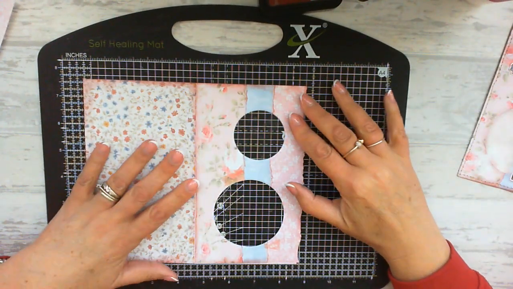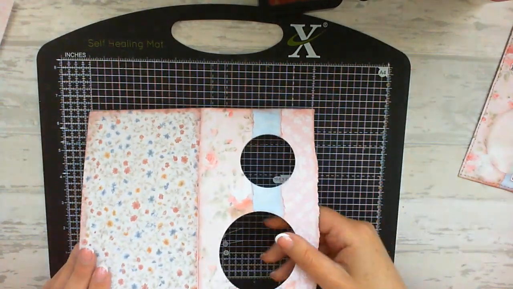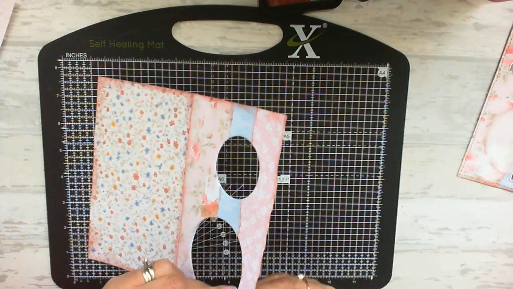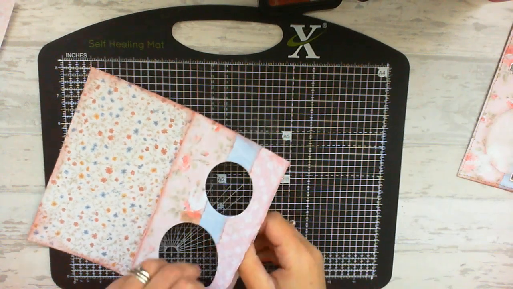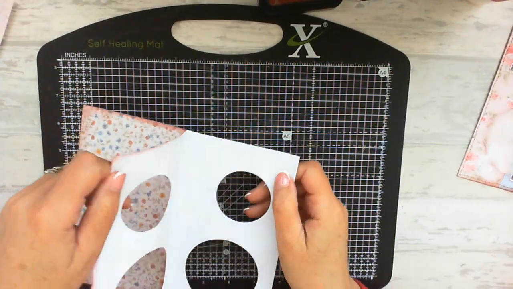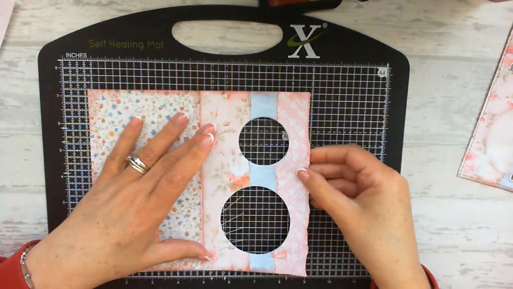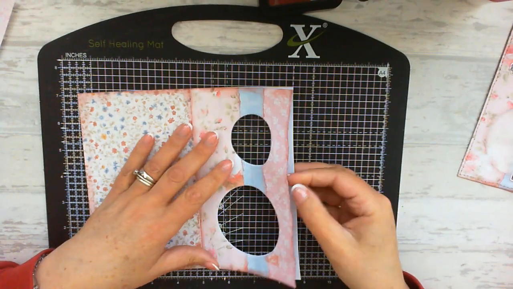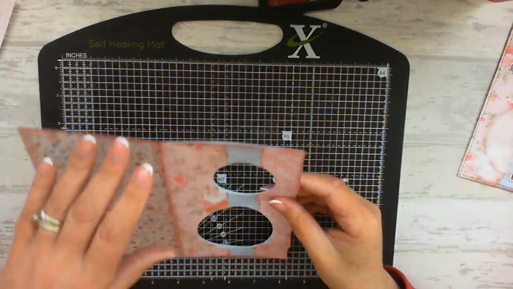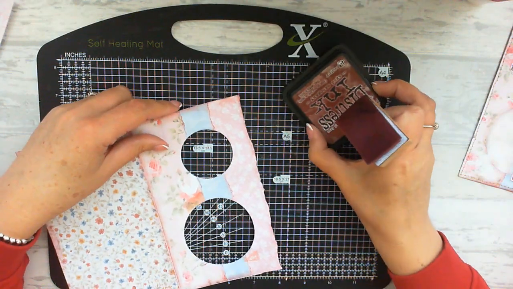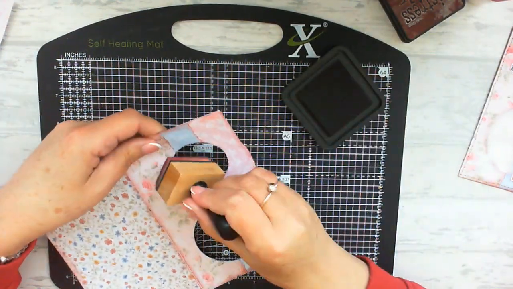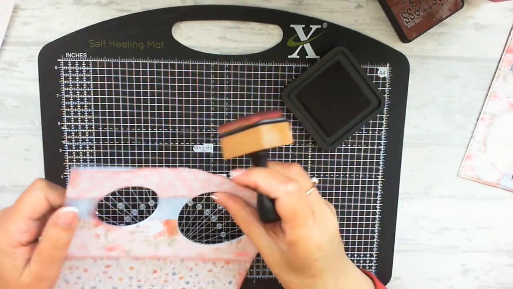Right, so they are our windows, and it also means that my backing piece has also been cut out, and I know that they're in exactly the right place. Okay, so I'm going to now ink this up before I put the acetate in there. So I'm just going to ink my windows.